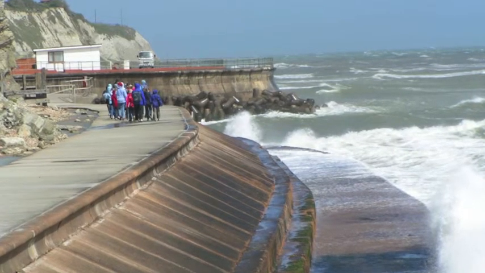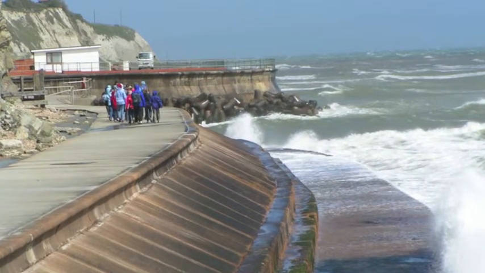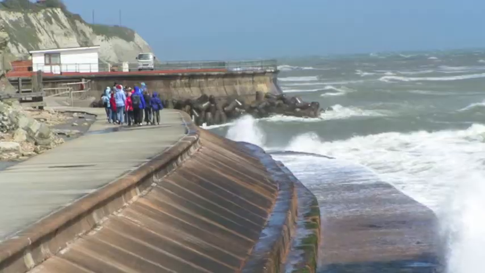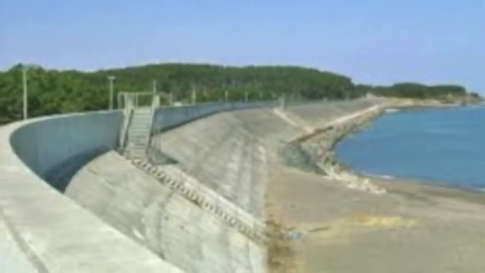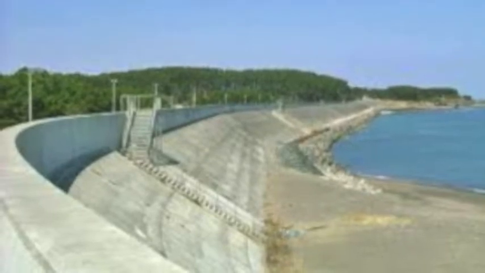Seawalls are a very reliable form of coastal management. They are very effective both economically and physically. They are rock piles or concrete walls along the coast in order to work as an armor for the coast.